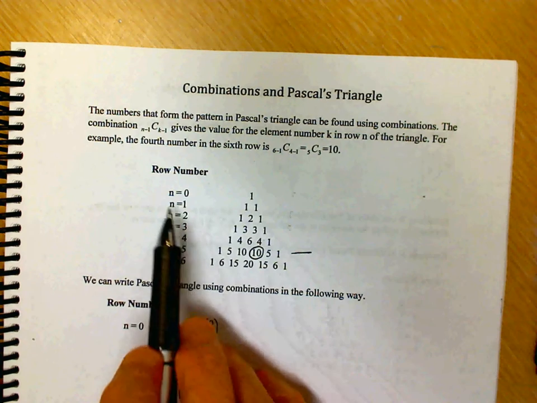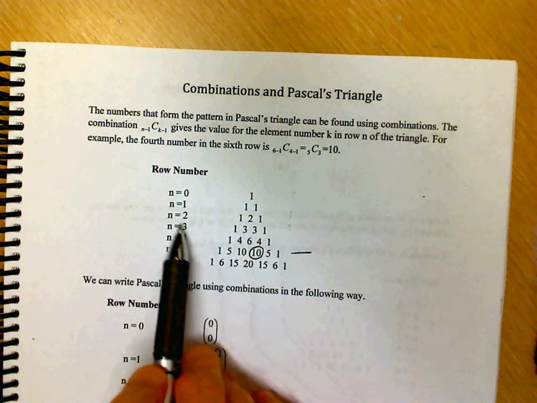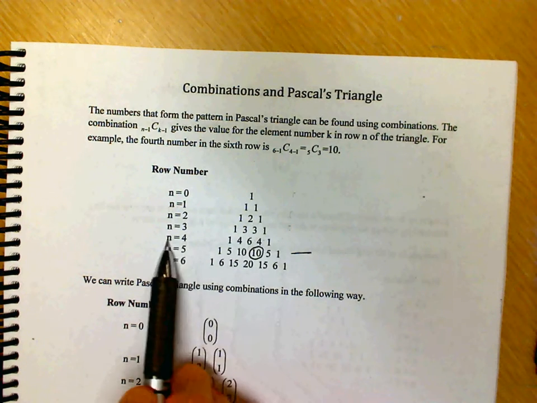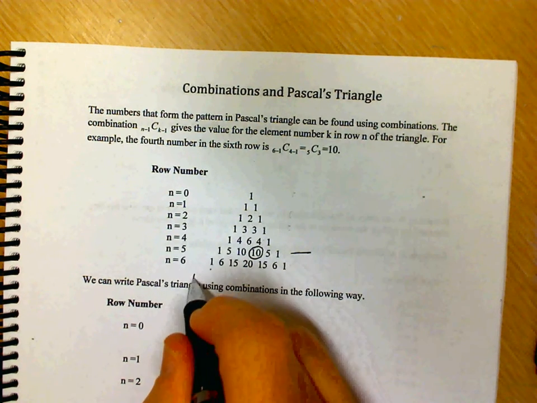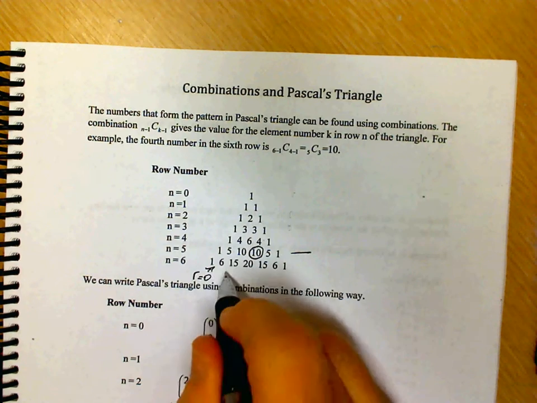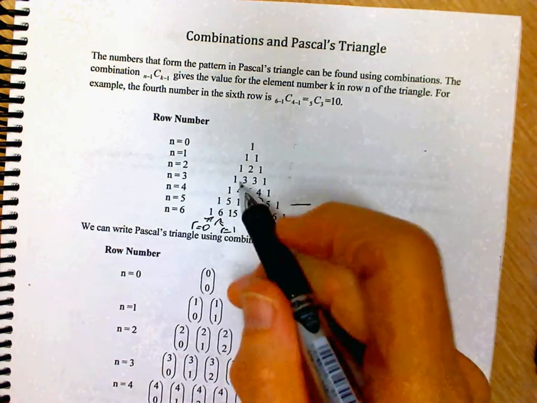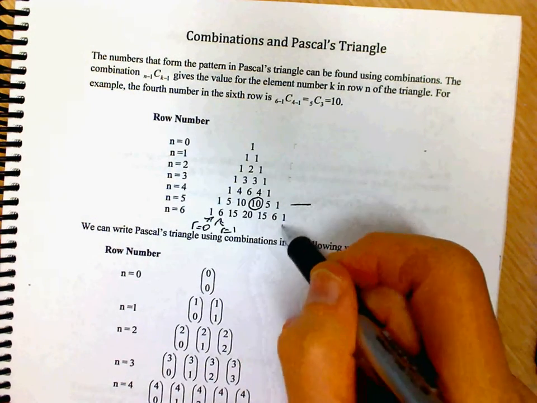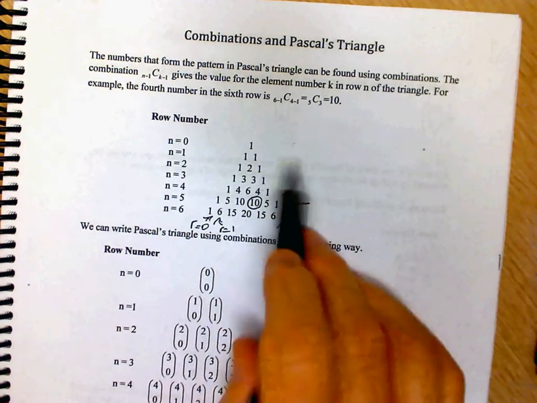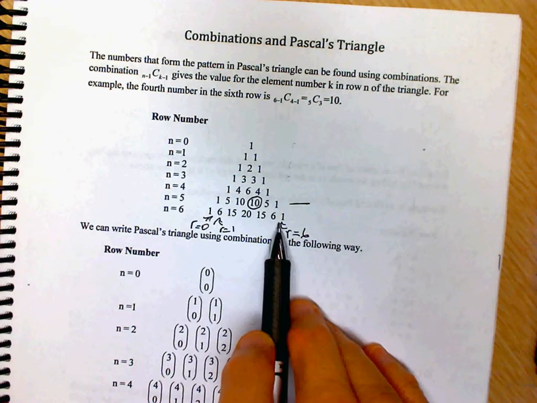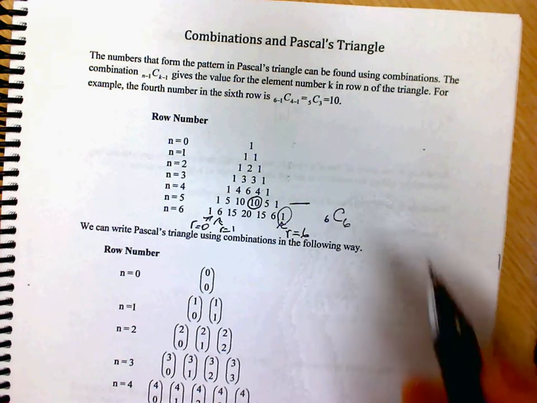So this is row number n equals 0, this is row number n equals 1, n equals 2, n equals 3, n equals 4, n equals 5, n equals 6. Here, for the first one, r equals 0, r equals 1, 2, 3, 4, 5. Here, r equals 6. So even though, if you count the seventh row, this is the seventh number, to get this value, it's 6 choose 6, which equals 1.